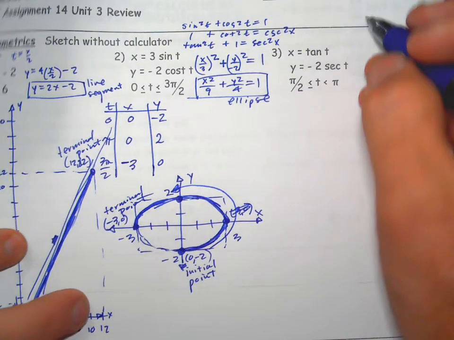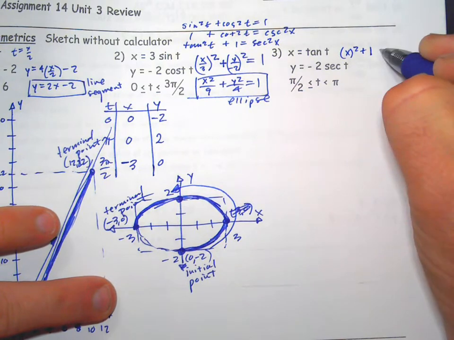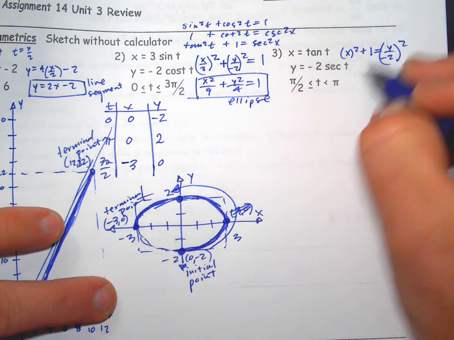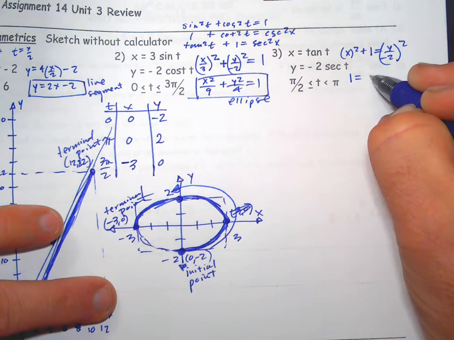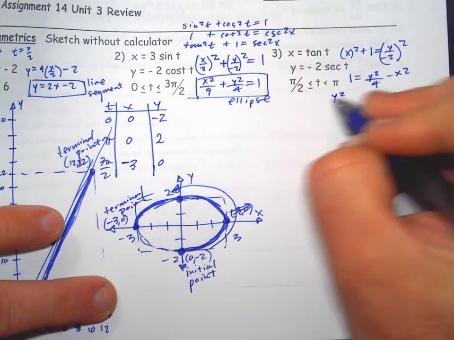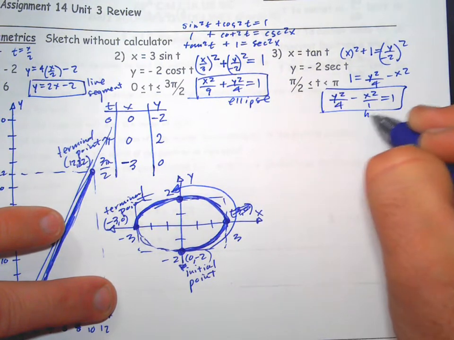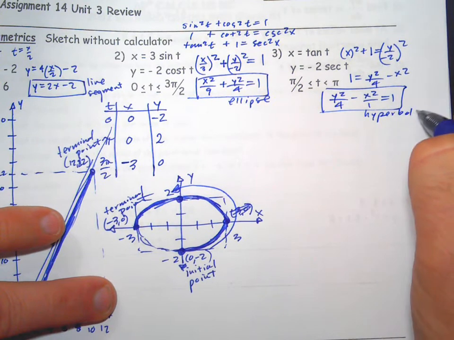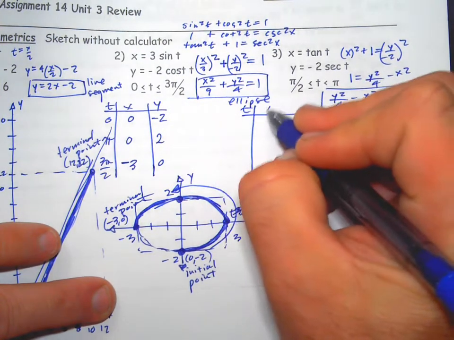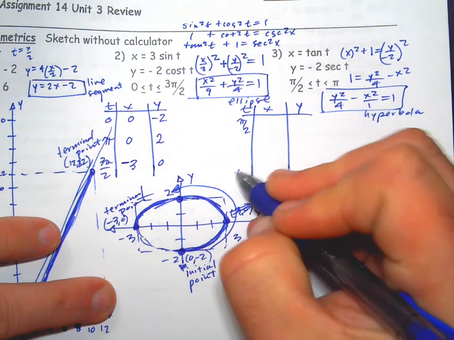Okay, number 3. Tangent is x squared plus 1. Secant is y over -2 squared. So I want the 1 to be positive, so I'm going to leave that there. So it's going to be y squared over 4 minus x squared, so y squared over 4 minus x squared over 1 equals 1. That's a hyperbola. Make a table. Pi over 2 to pi.